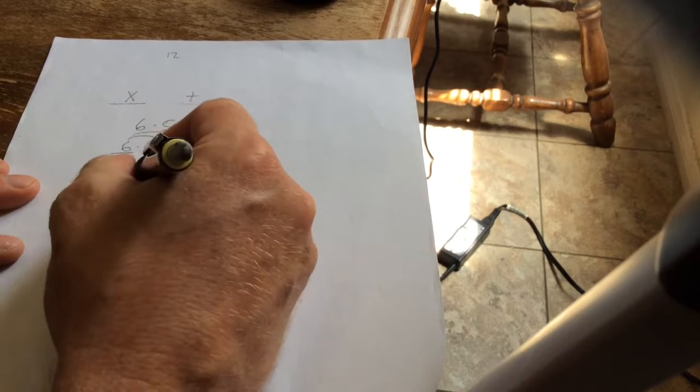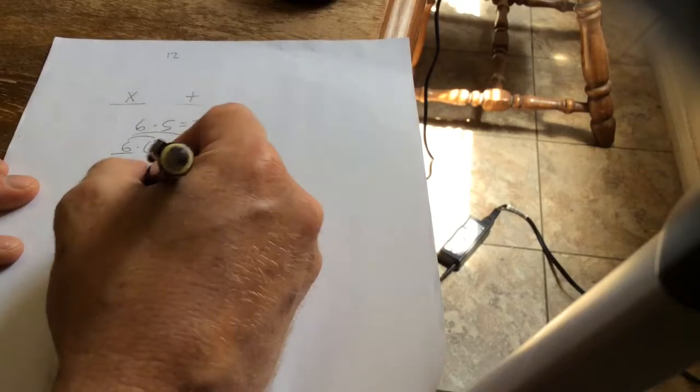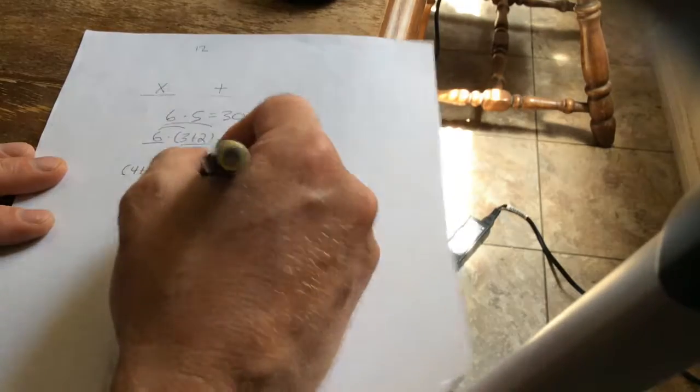Well, with binomials, we usually have 2 separate terms in parentheses. So let's change that 6 to 4 plus 2, and we'll leave the other as 3 plus 2. As long as multiplication has priority over addition, we're still going to get 30. But this time, there are 2 terms in both.